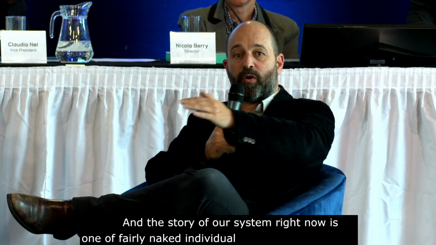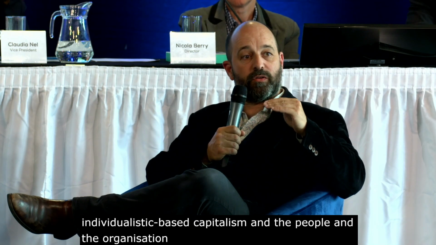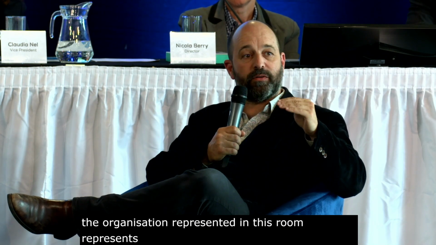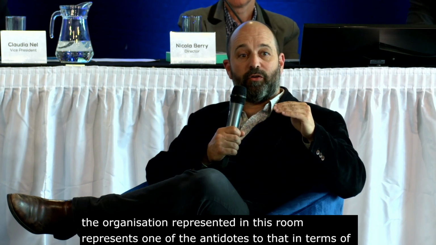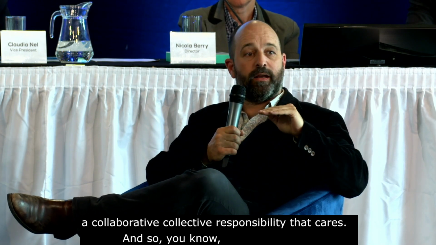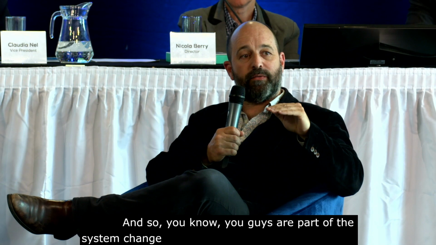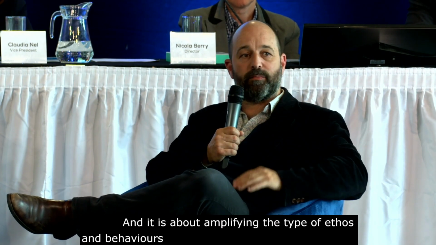And the people and the organisation represented in this room represent one of the antidotes to that, in terms of a collaborative, collective responsibility that cares. And so you guys are part of the system change. And it is about amplifying the type of ethos and behaviours and practices that go on within co-ops to try and take that back into the mainstream.